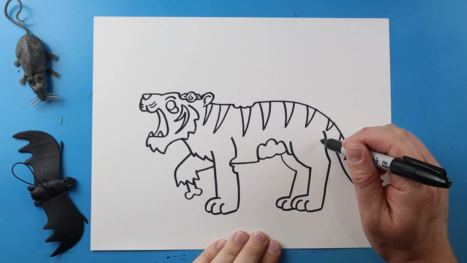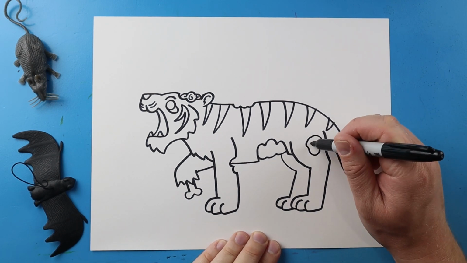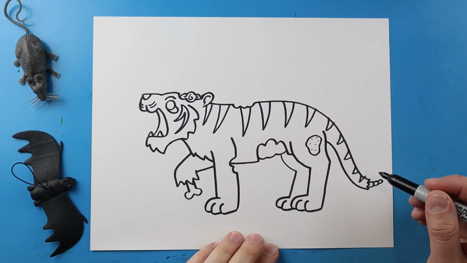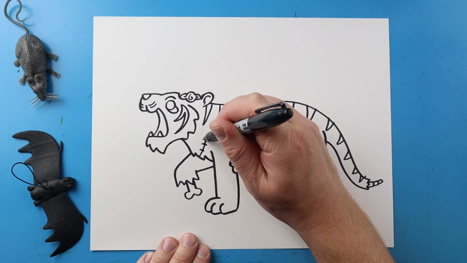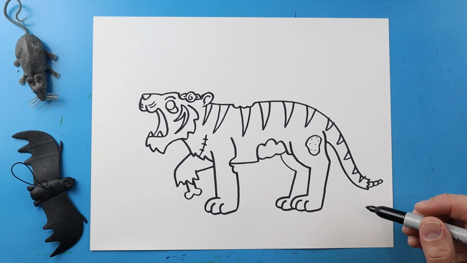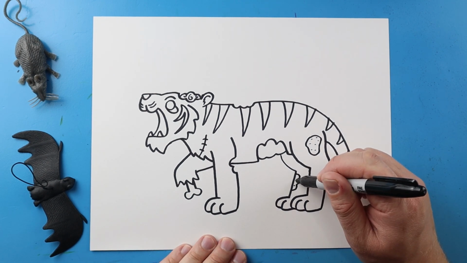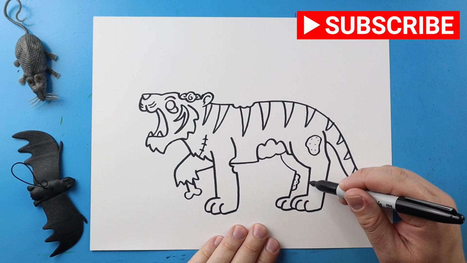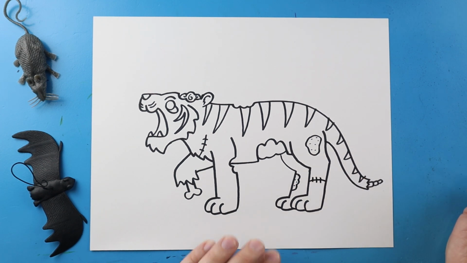Next, I'm going to make kind of like a wavy line like this with a few dots in it to make it look like there's some fur missing. And then right up here, I'm going to draw a line and put some little lines across so it looks like there's some stitches. I'll do another kind of little bumpy line with some more dots in it. And I'll do a line across here with some more stitches.